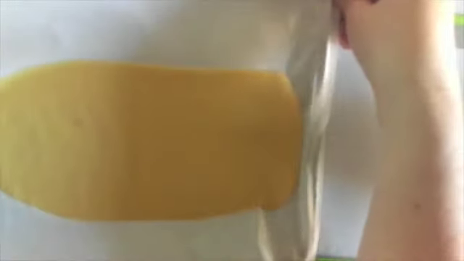Okay. So here is flow number 1. And as we have seen, it has a pretty good little flow. Have to overcome that little lip.